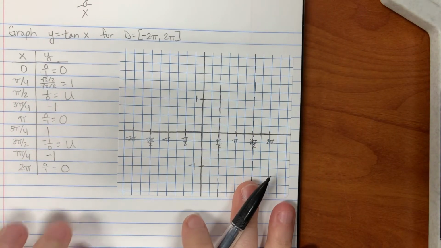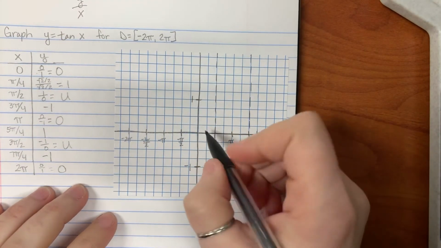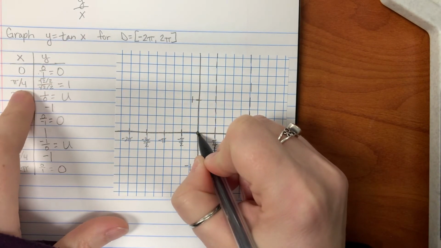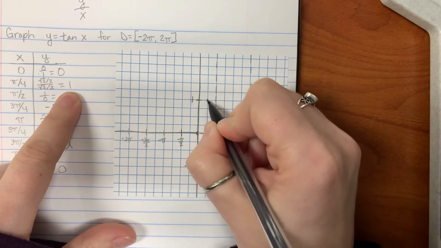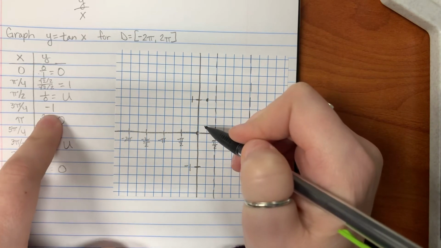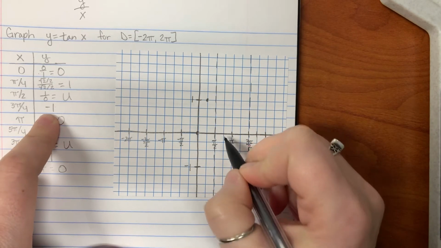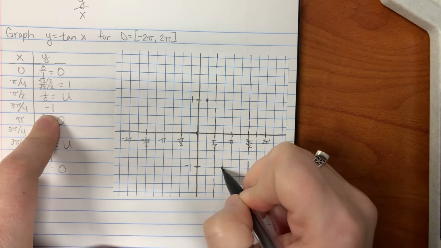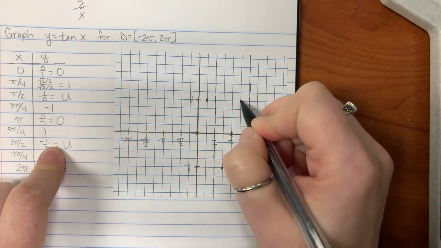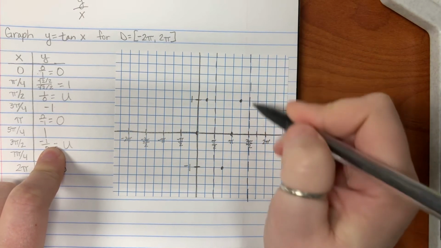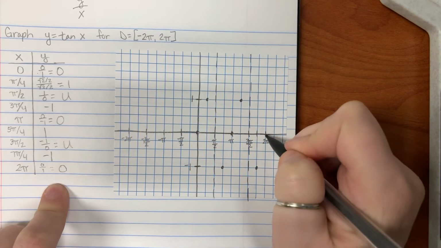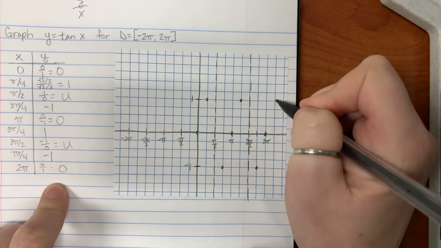Okay, so here's what's going to happen then. So it looks like I've got 0, 0. And then I've got pi over 4, 1, which is right here. Then I have this undefined, so I'm just going to leave that alone for a second. Then I have 3 pi over 4, which is right here at -1. And then I've got 0. And then I've got 1 again. Right? And then I've got this undefined. And then I have -1 again. And then 0. And if I had to guess, I would say this one would be at 1.